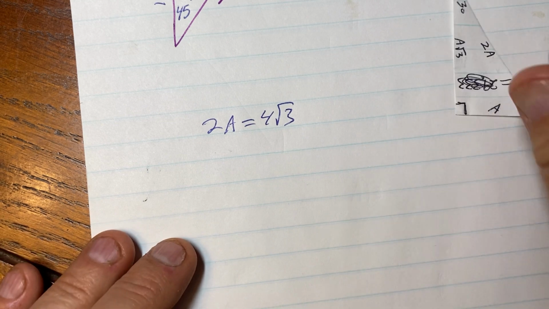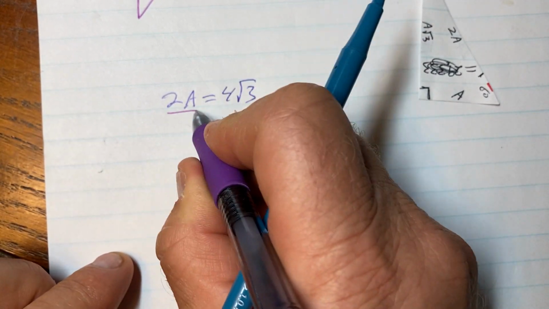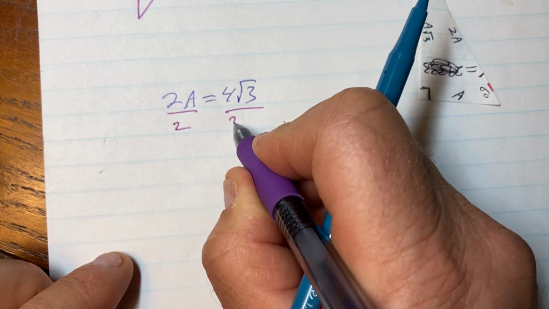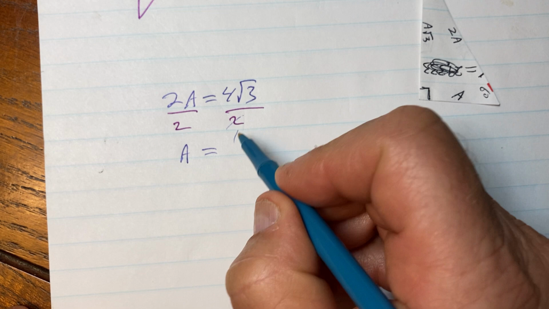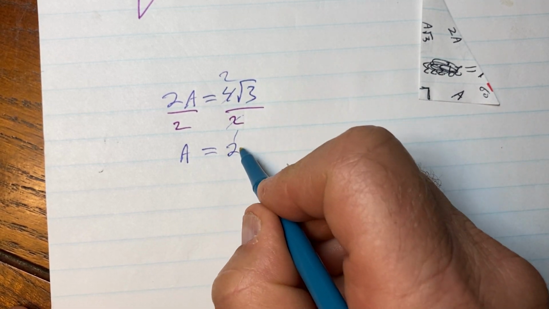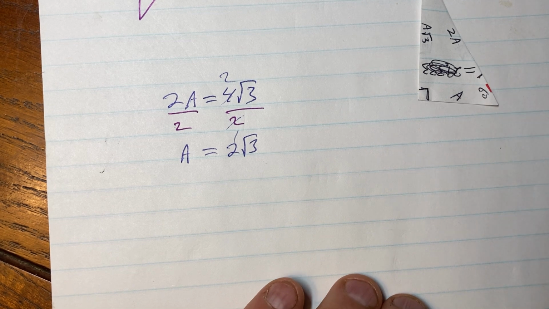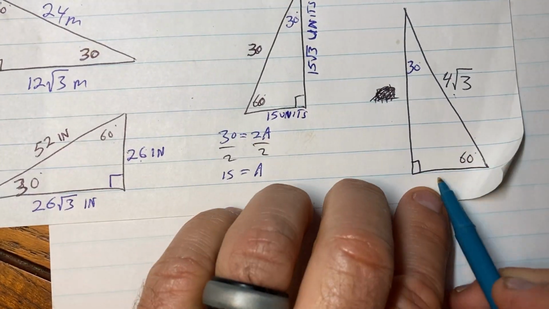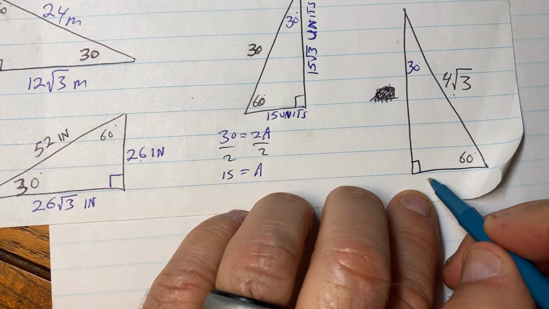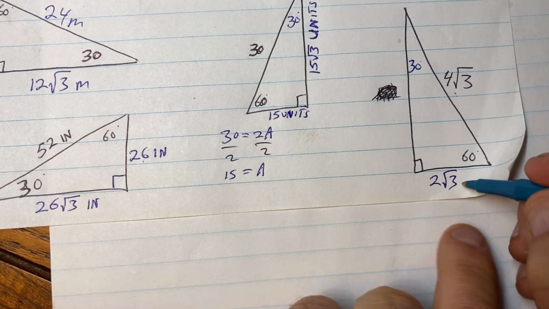We have to solve for A. So divide both sides by 2. 2 is in there once, 2 is in there twice. 2 root 3. So if that's 4 root 3, this length is half of that, which is 2 root 3 units.